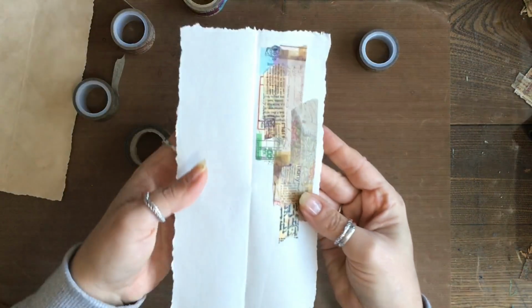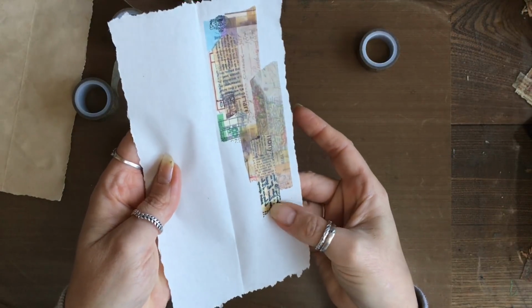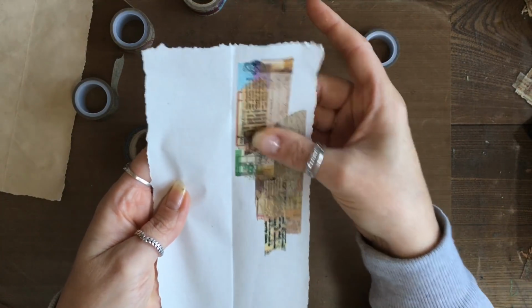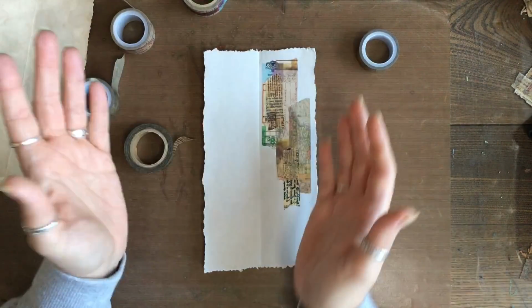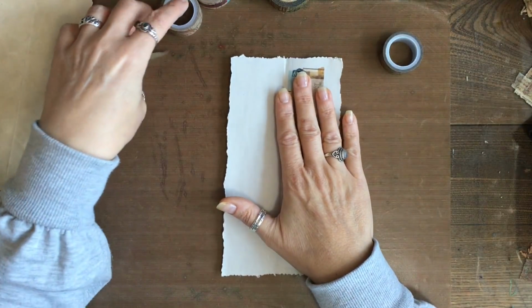So you can see already we've got texture because of the torn edges, and obviously the washi tape is quite, what's the word, shiny. And we've got a little pattern and some mini artwork going on there. So that is number one.